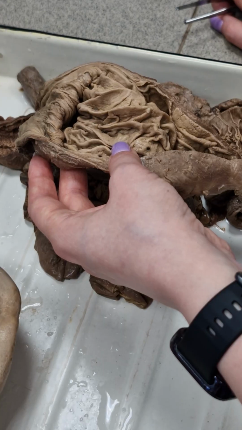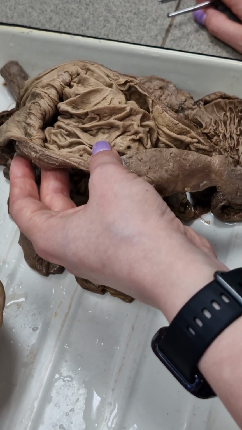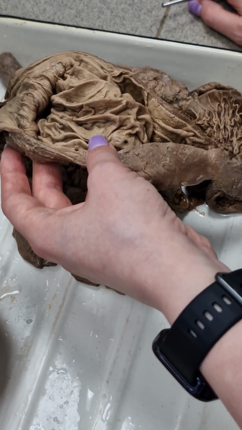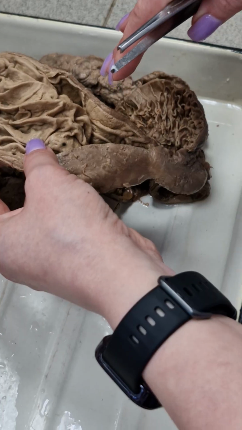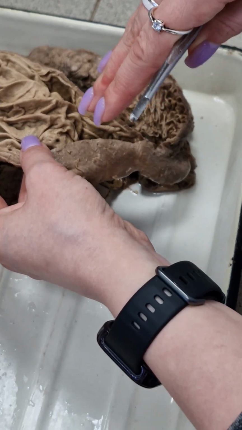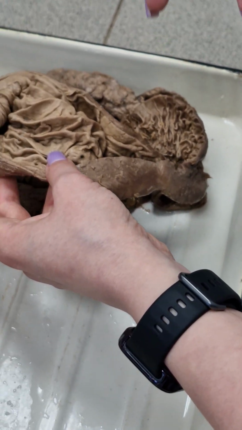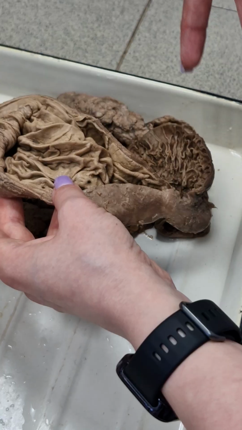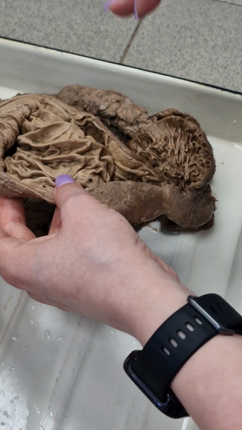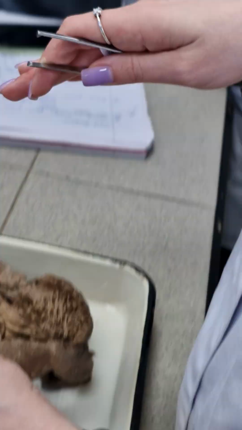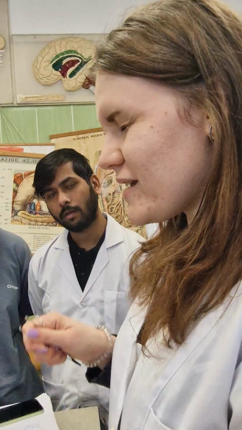We have three parts: cardiac, gastric proper, and pyloric glands. In these places the products are different. We have pepsinogen, mucus, and hydrochloric acid.